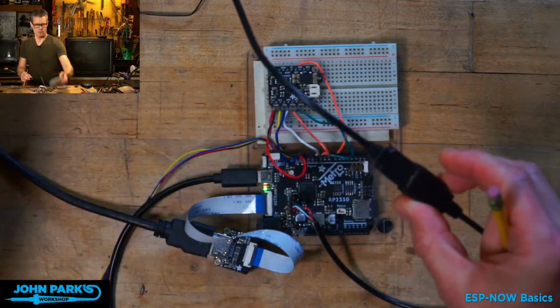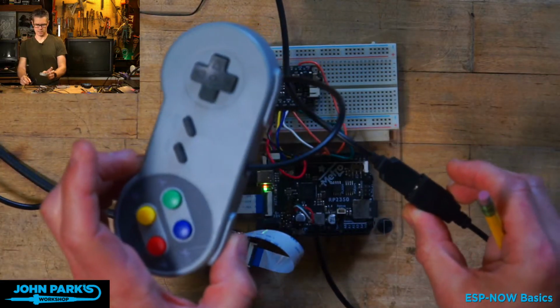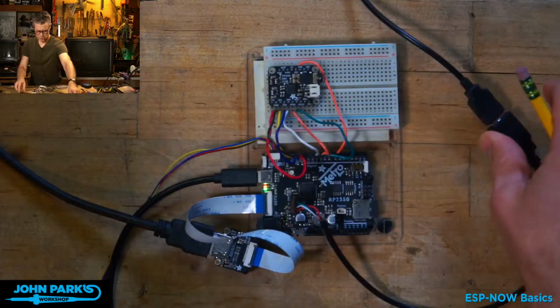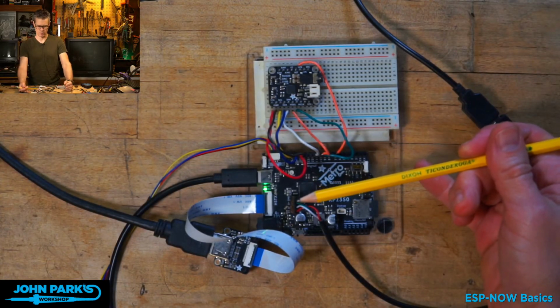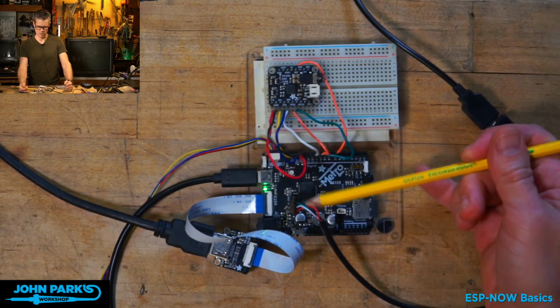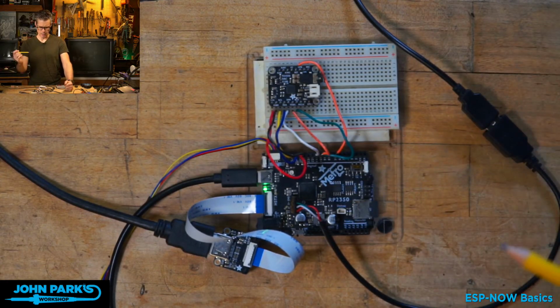In this case, you'll see I've got a USB SNES style controller plugged into these USB host breakouts for the PIOs. That's on the board there, just as 4 pins. So I soldered some headers to those.